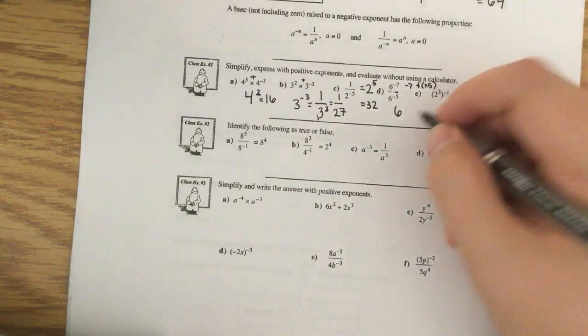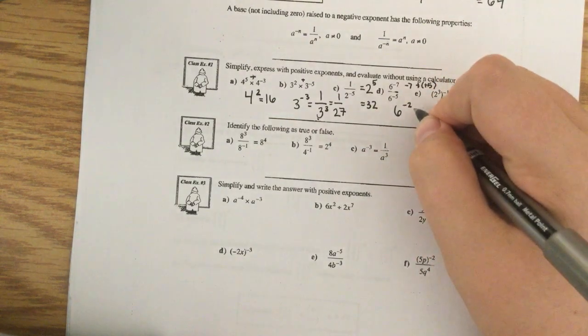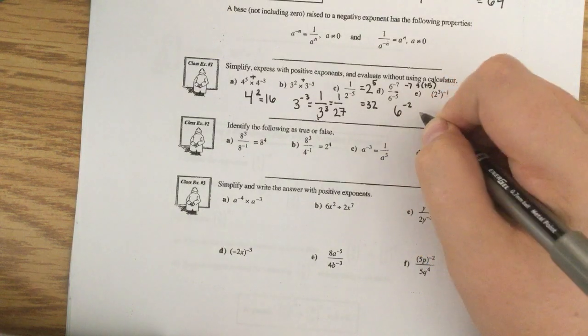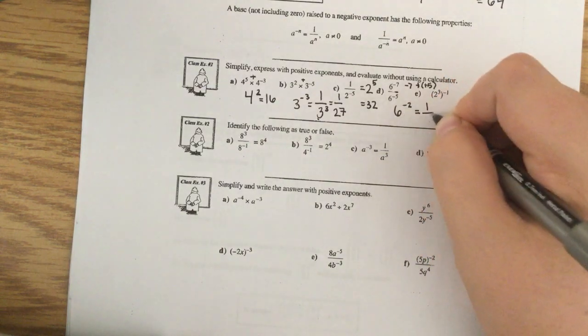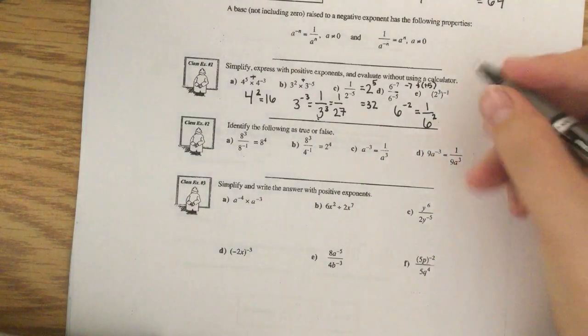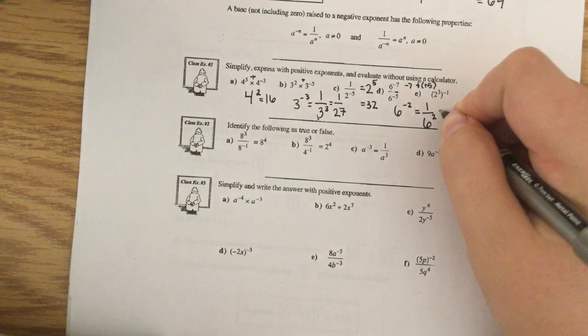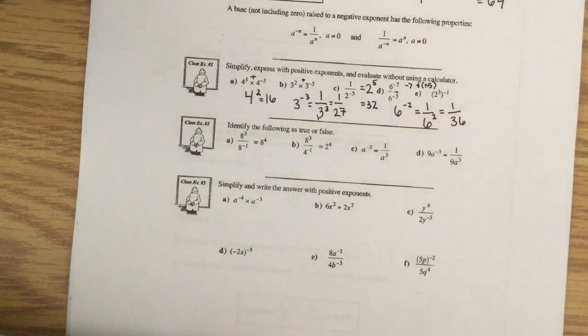So negative 7 plus positive 5, that means this is negative 2. 6 to the negative 2 is simplified. Express with positive exponents means move the base to the denominator, change the negative 2 to a positive 2, 1 over 6 squared. I'm going to lead into the next question a little bit. 1 over 36, and 6 squared is 36.